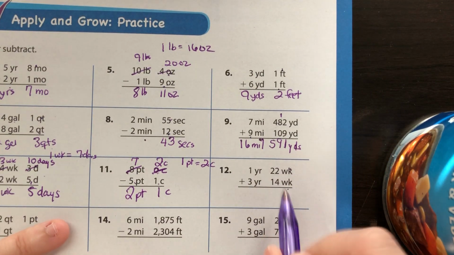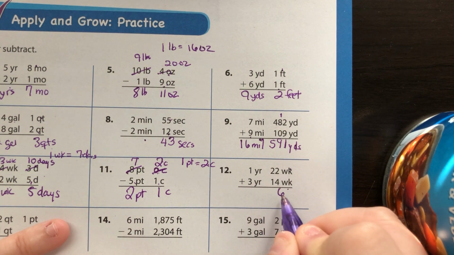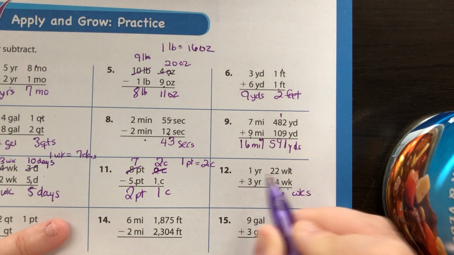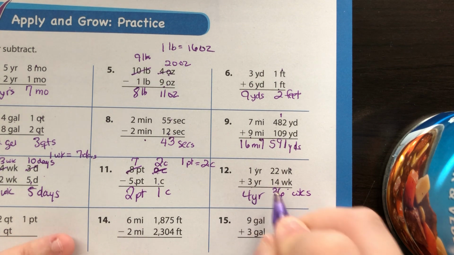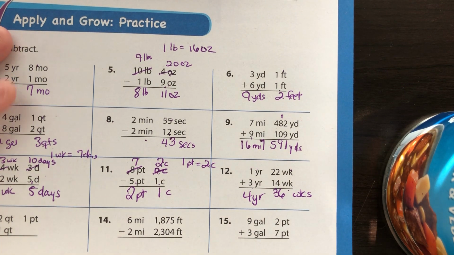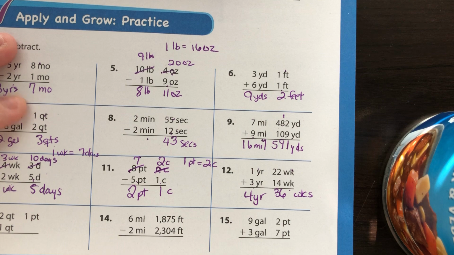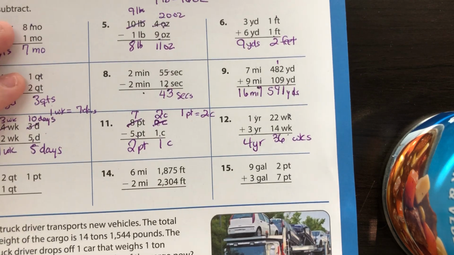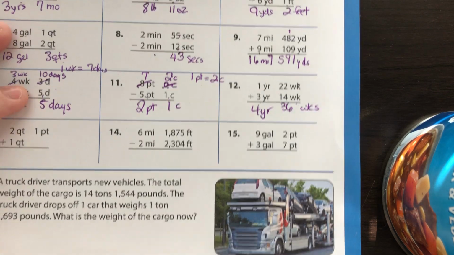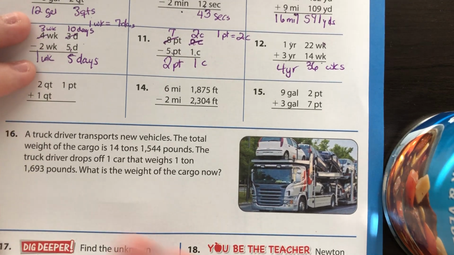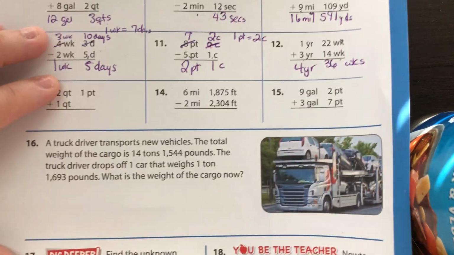22 weeks plus 14 weeks. It's addition. I can just add right away. That's 36 weeks. 1 year plus 3 years, that's 4 years. So you're not always going to be borrowing, which is very useful, all right? All righty. I'm going to keep going. I'm going to skip around. I'm going to go right here to number 16, okay?